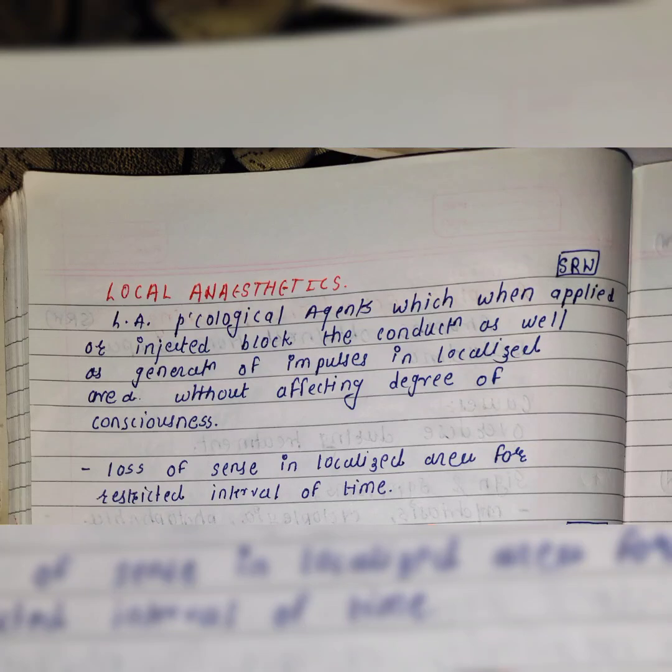Everyone. Today's topic is local anesthetics. Anesthesia or anesthetics produces the loss of sensation in a localized area by using special drugs which produce the loss of sensation in a localized area.